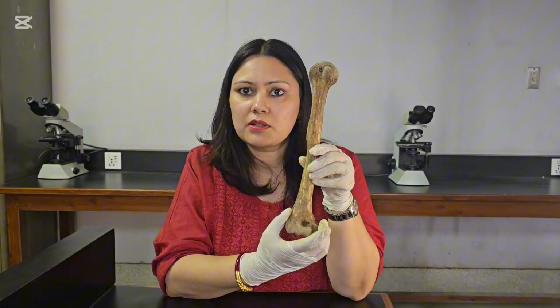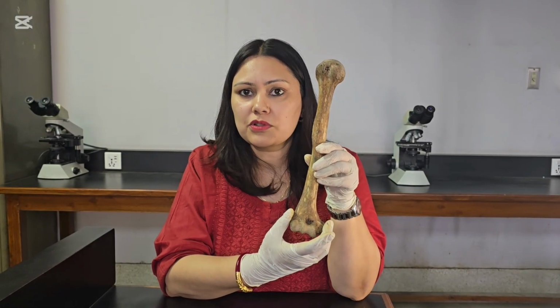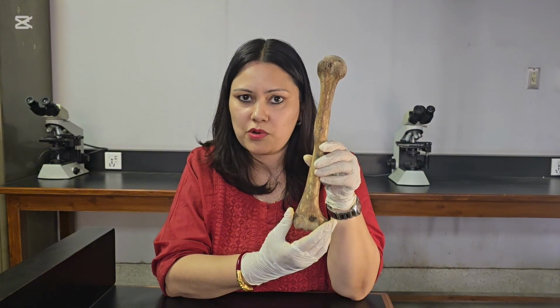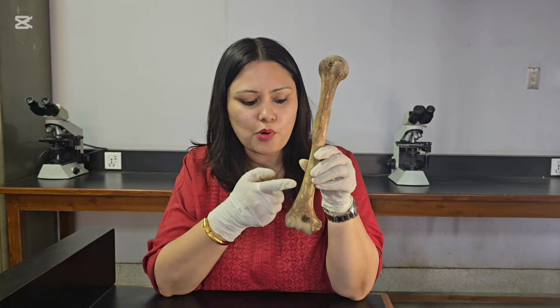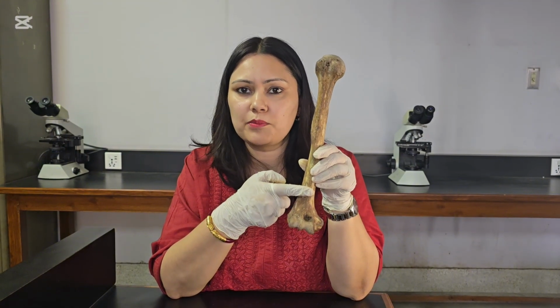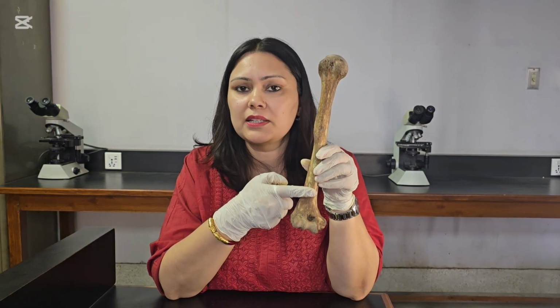Supracondylar fracture is the commonest fracture encountered in the pediatric population and occurs due to a fall on an outstretched hand. In this fracture, the proximal fractured segment moves anteriorly, compressing the median nerve and the brachial artery, leading to further complications. So, this is a brief osteological description of the humerus.